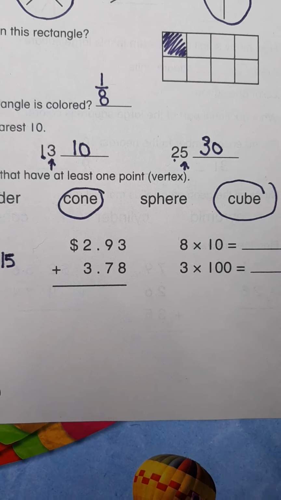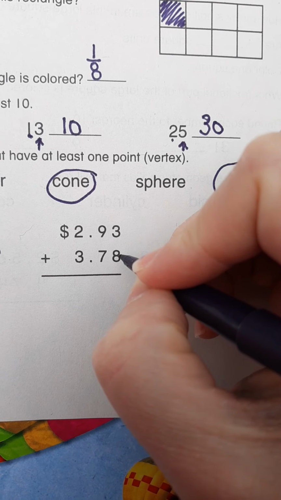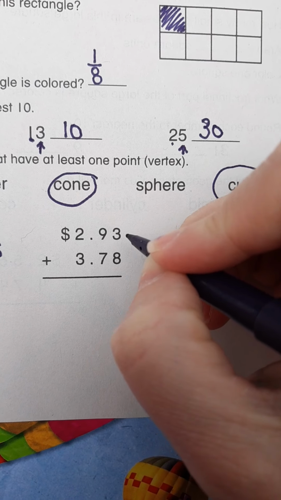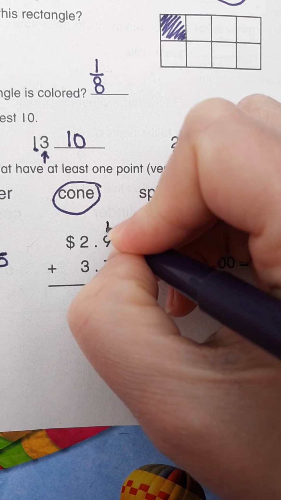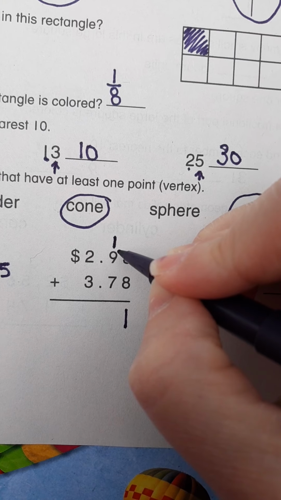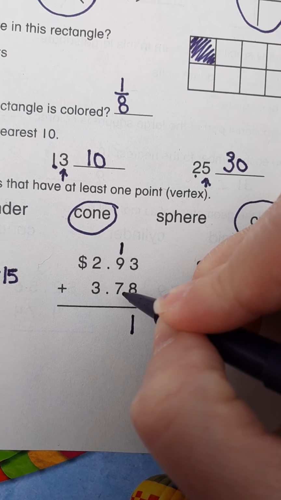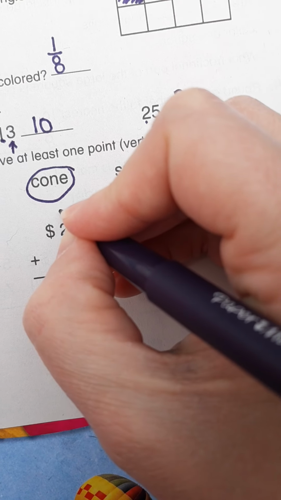All right. Dealing with money. All right. So 3 plus 8 is what? So 8, 9, 10, 11. Put down my 1. Carry my 1 to my tens place. 9 plus 1 is 10. Plus 7 more is 17. So I'm going to put down my 7. And I'm going to carry my 1 over.